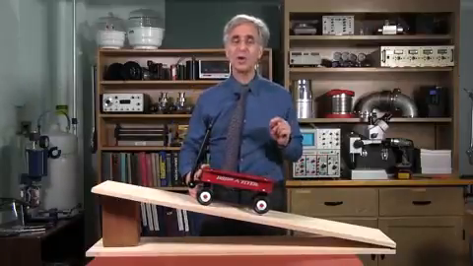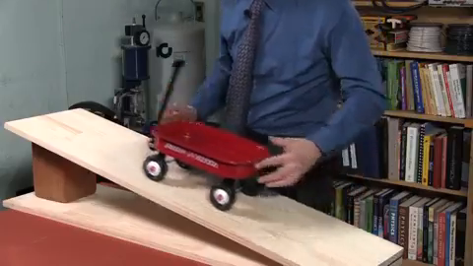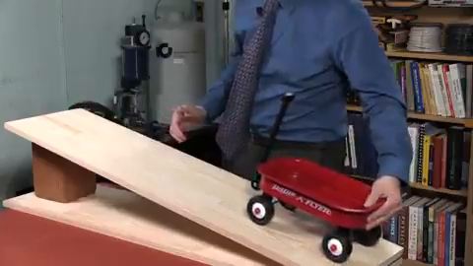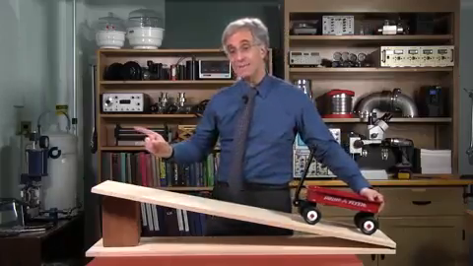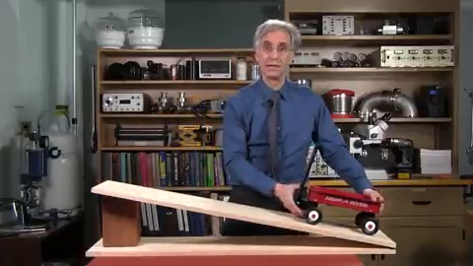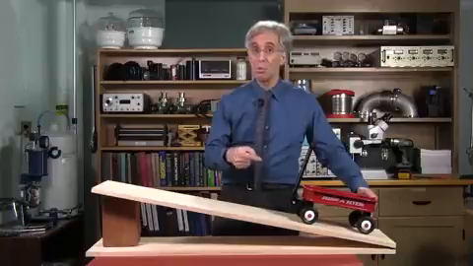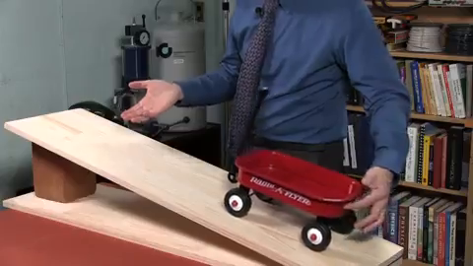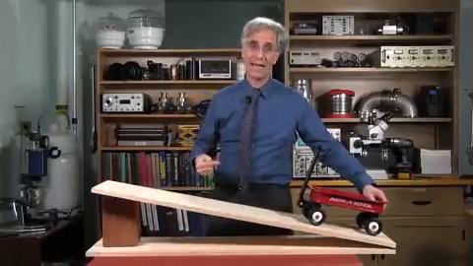If I start the wagon heading uphill, watch what happens to it. It initially is moving uphill, it comes to a stop, and then it rolls downhill. So it's not necessarily moving downhill while it's rolling freely. What you can say, though, is that it's always accelerating downhill.